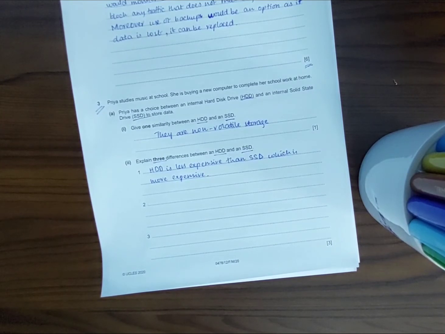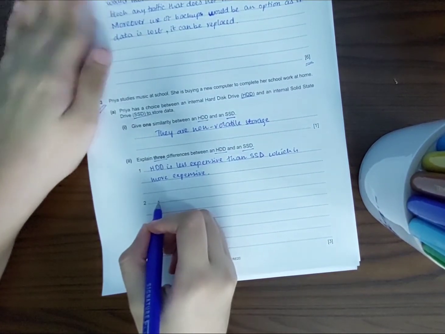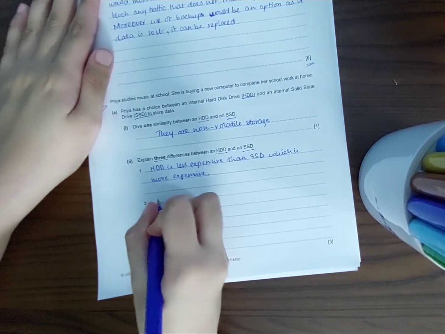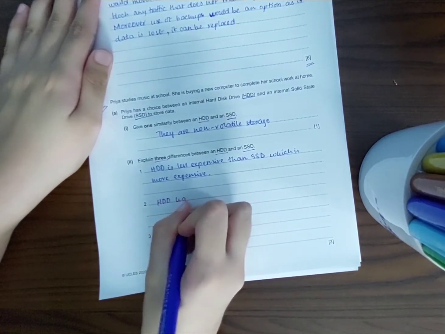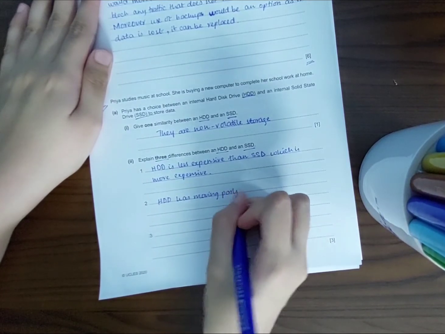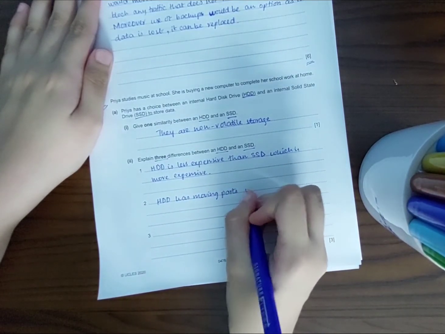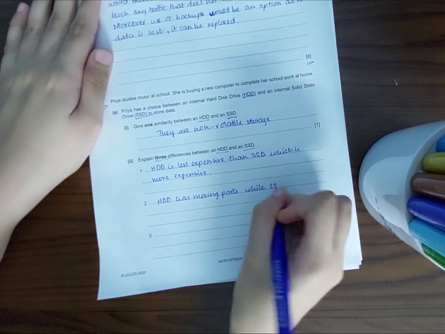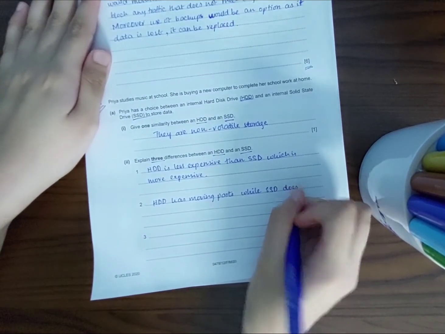Then for the second point, you can write that this is a famous fact about HDD, that HDD has moving parts, while SSD does not have any moving parts. It stores data by flashing it onto the chips, and data is controlled by the movement of electrons within these chips. So while HDD has moving parts, you can write that HDD has moving parts, while SSD does not.